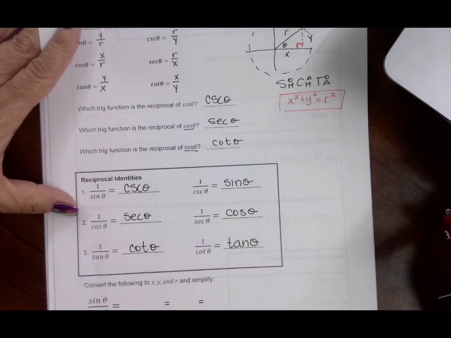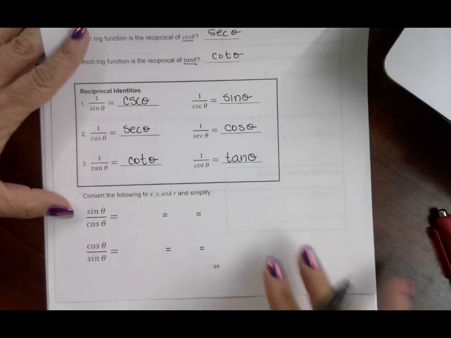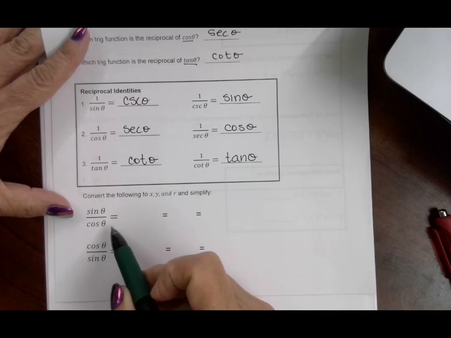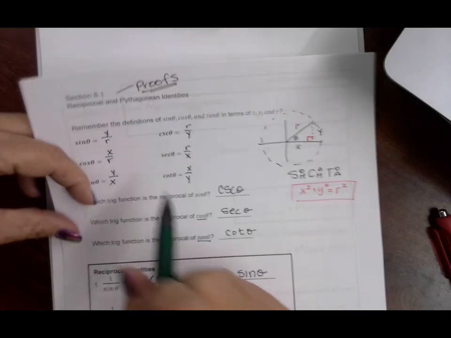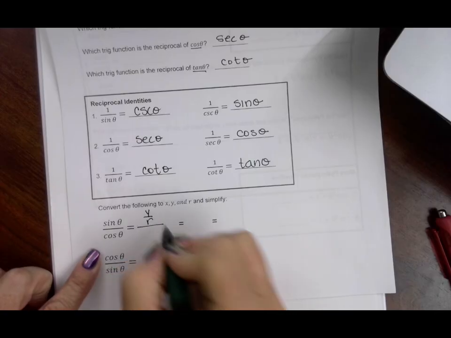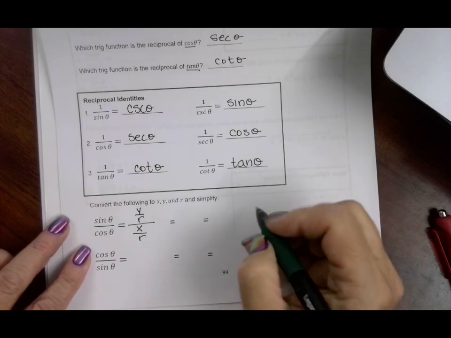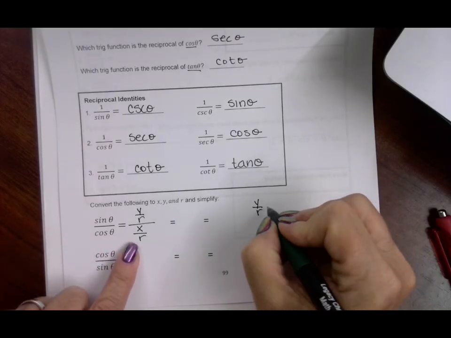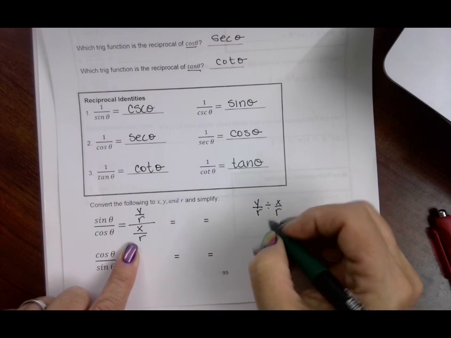All right. Okay, so now here is an example of a proof. And so I'm going to go through this first proof here in terms of y, x, and r, and then we're just going to know that this is true moving forward. All right, so if we go back up here, we said sine is y over r. So my sine function here is going to be y over r, and my cosine function is going to be x over r. Now, if I go over here and do a little old school division, and I'm going to do this one time and then I'm not going to do it again, so y divided by r divided by x divided by r.